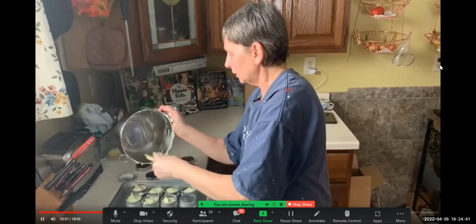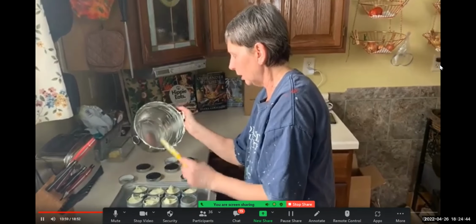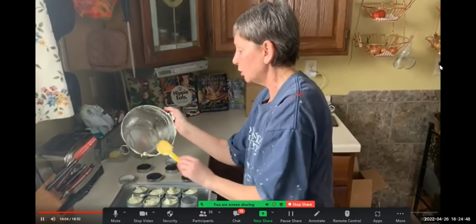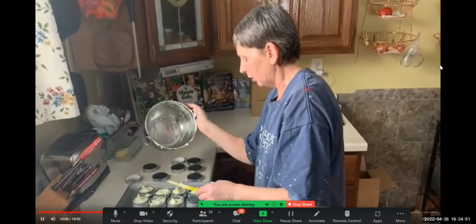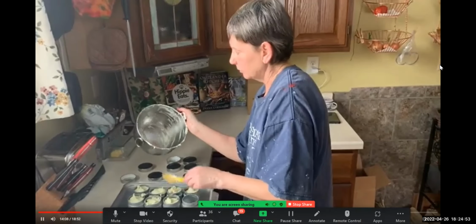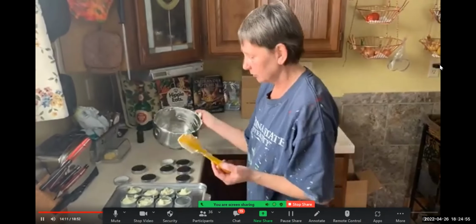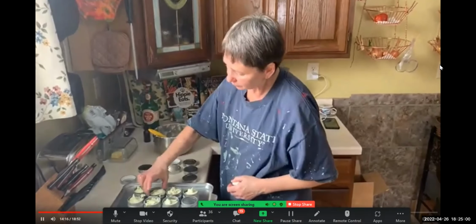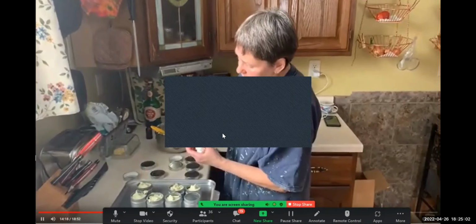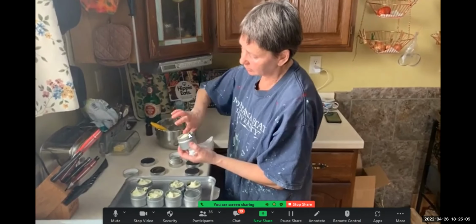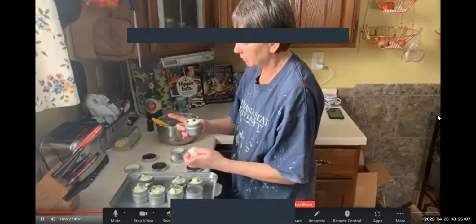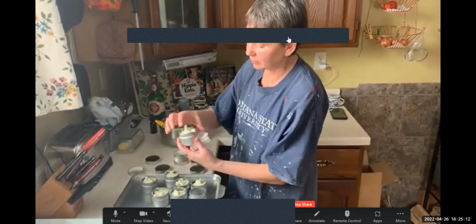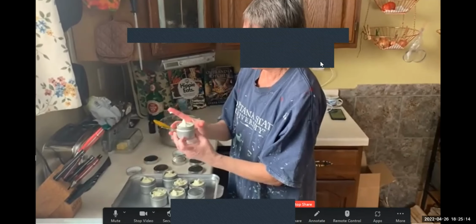You could get pretty particular, and you could weigh out your containers and make them all exactly equal by weight and not by volume. But depending on what you're going to do with it, I have not ever found that too necessary. So it's pretty easy to just go back and stick it in there. Of course, we've washed our hands thoroughly before we started this project, so it's all safe.